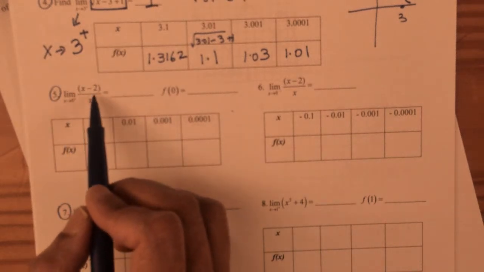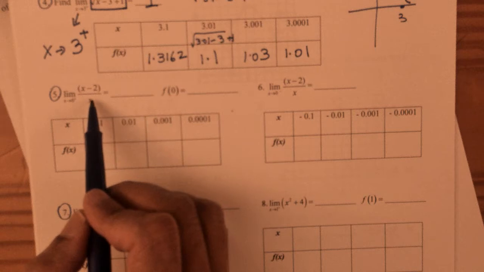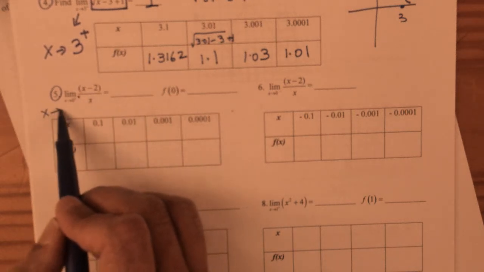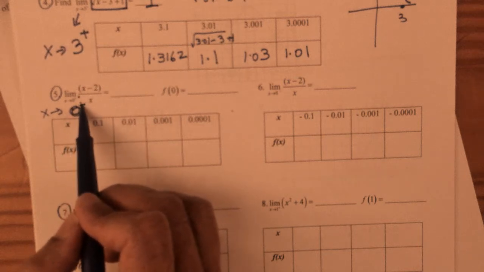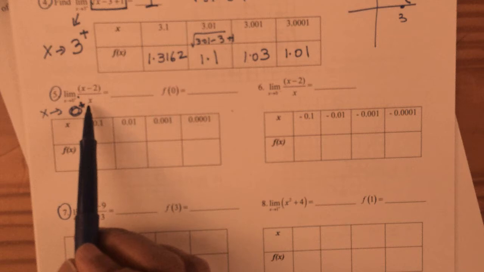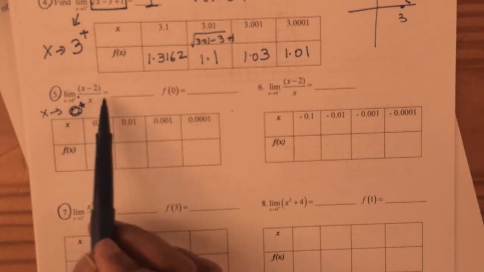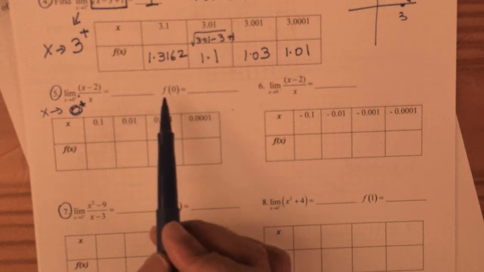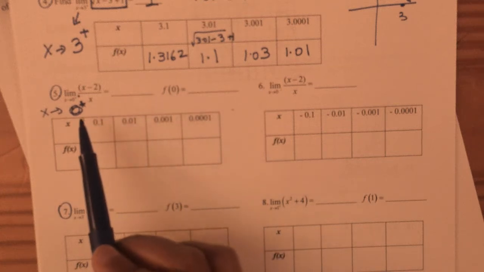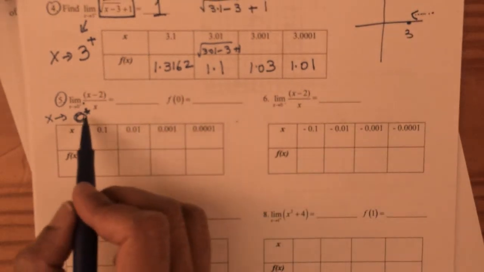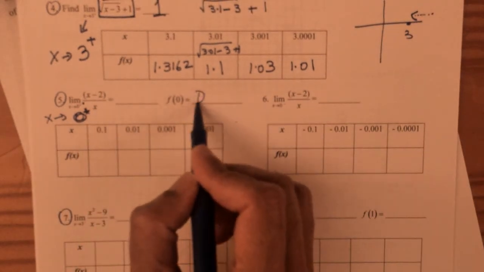What is the limit of x minus 2 over x as x is approaching 0? So let's write this a little bigger, from the positive side. So you notice what happens here, right? When you substitute x equals 0, what is the value? Right here it's asking you. You're not calculating the value of this function at x equals 0, but when you put x equals 0, what do you notice? 0 in the denominator means it does not exist.